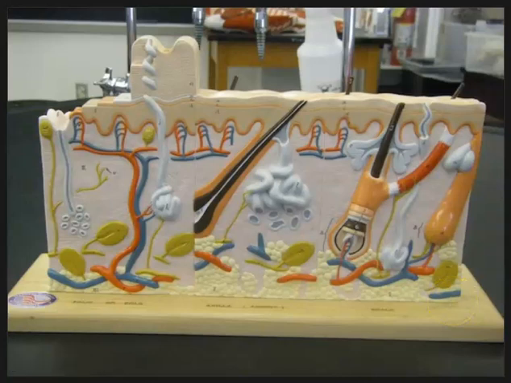On the other end of this model, you have what is called thin skin, and this is thin skin that is coming from most of the rest of the body. It is labeled on the model as coming from the scalp, but it could easily be coming from regions of the skin around the arms or the legs, and so on and so forth.